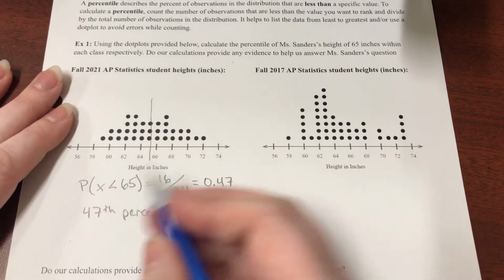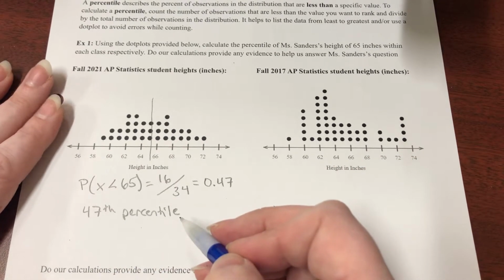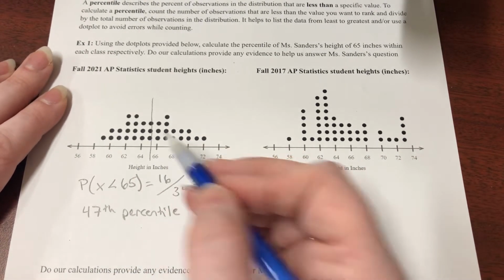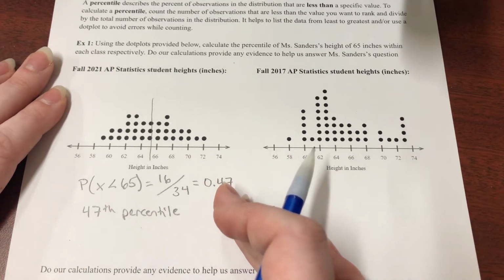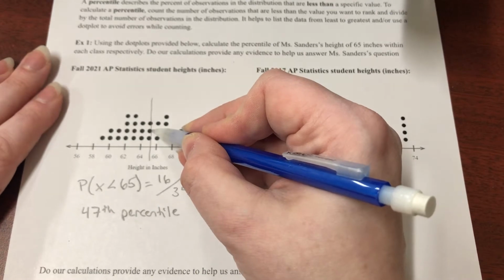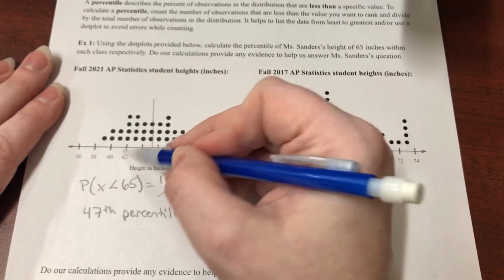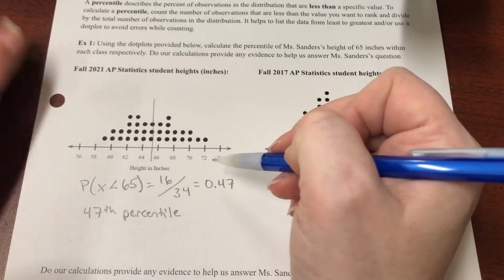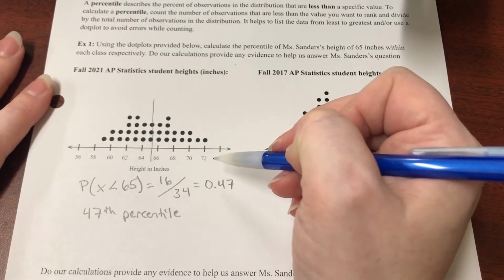Now, 65 was actually the median value for this class, so we could also argue that's the 50th percentile, by taking one of these 65s on either side. It could be calculated either way.